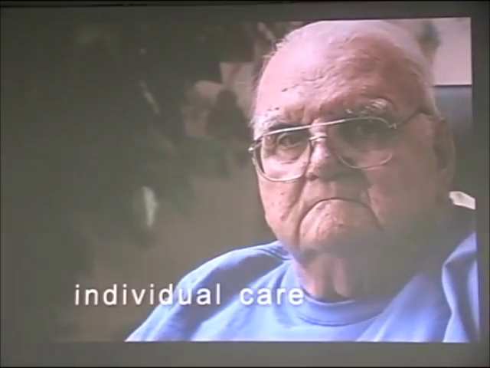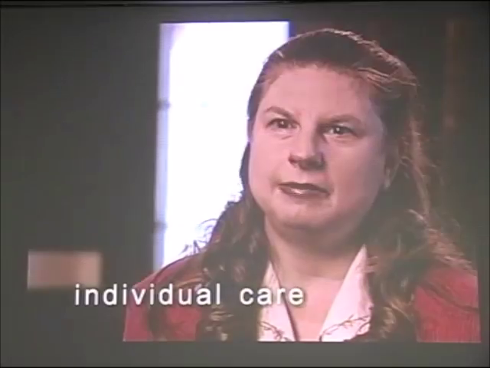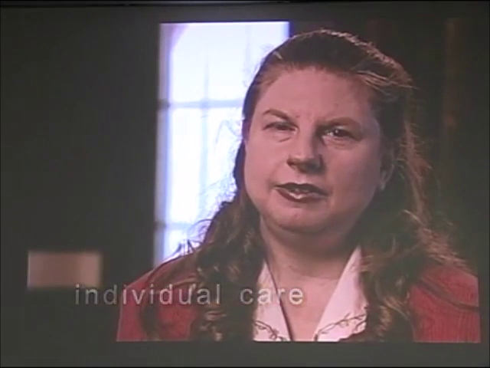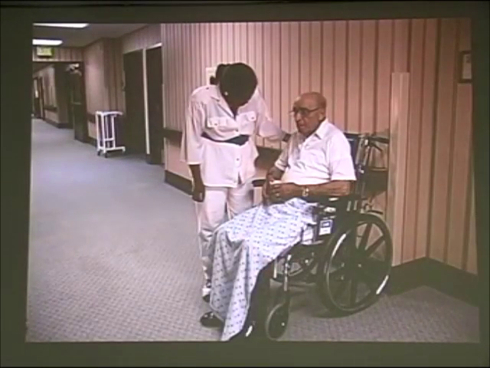So everybody needs to be treated as an individual. There's a lot of residents here in this facility. There's 139 beds, but there's 139 individuals. Well, we're all human and need certain things, and rights provide us with some of the things we need.